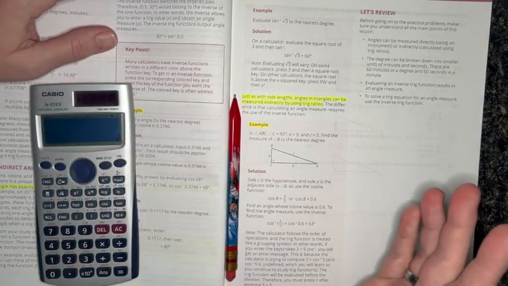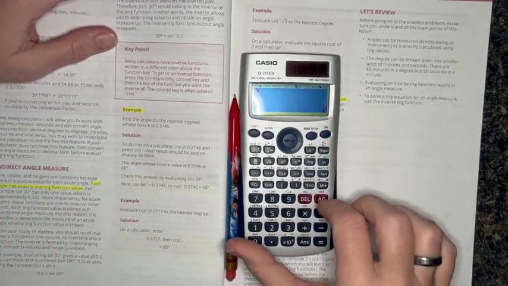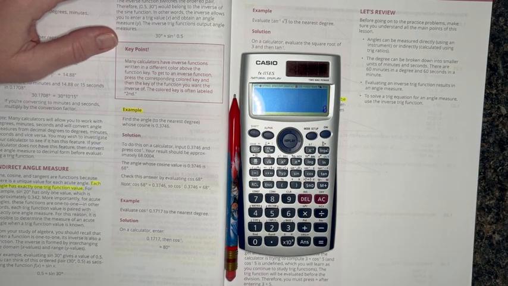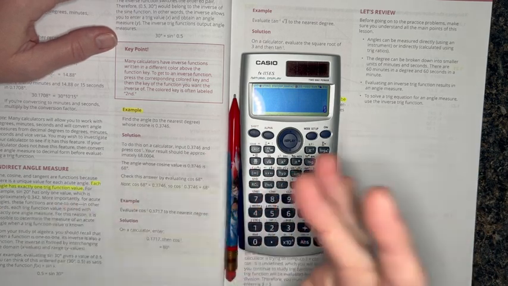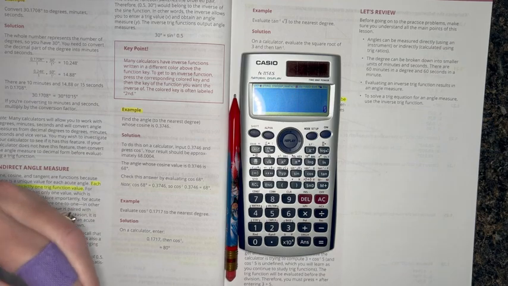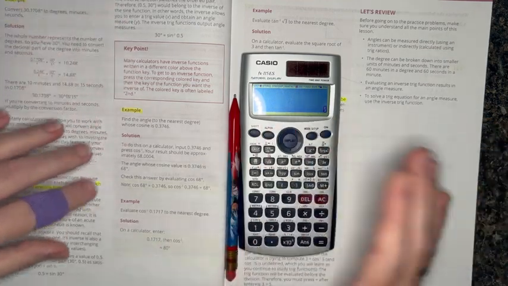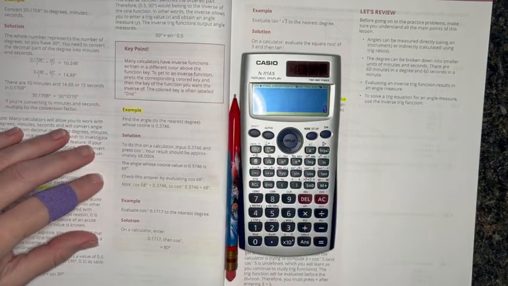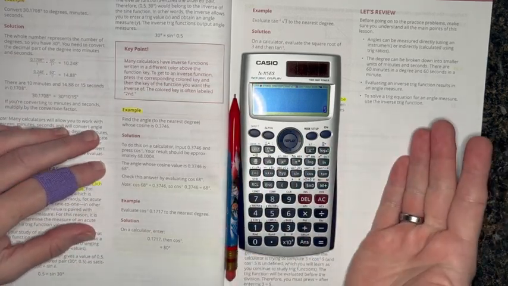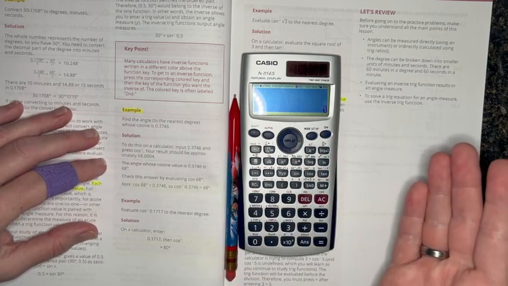Now, a lot of books used to have, and this one might have way at the back, tables. I don't see it referencing a table, but they used to have tables. That's how they did it before calculators were so easy to come by. They made tables and it had all the measurements in it. You would just have to go and search for it. Now that calculators are so easy and available, we can just do it on our calculator.